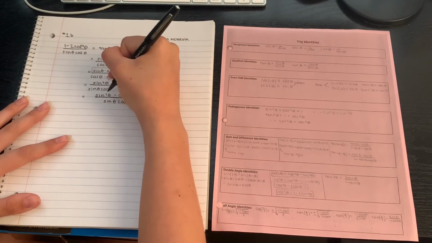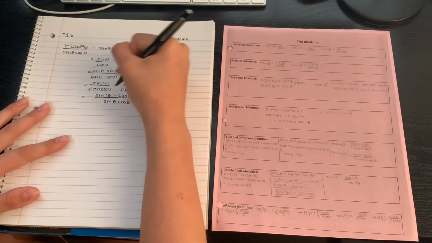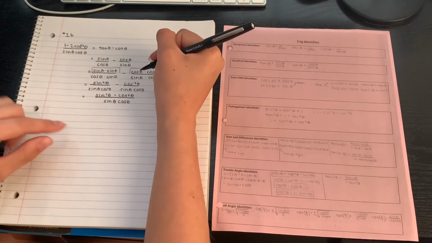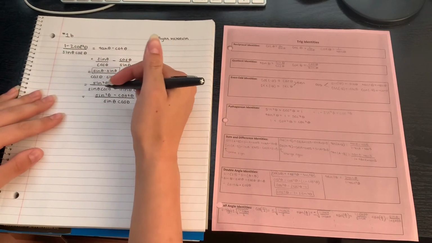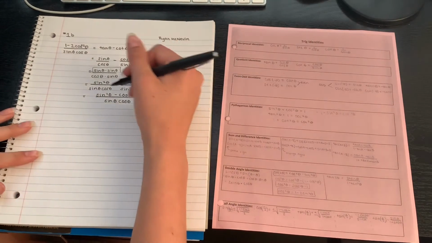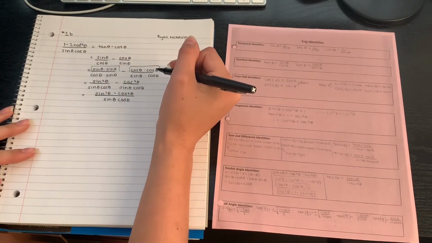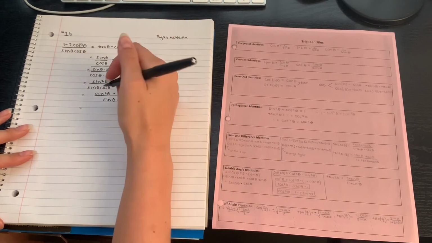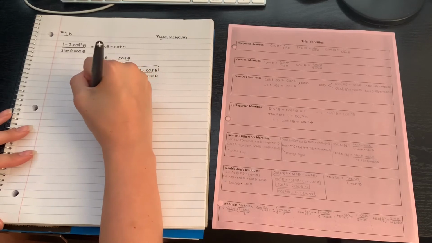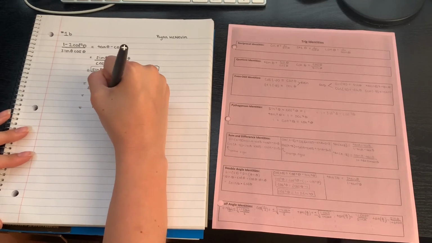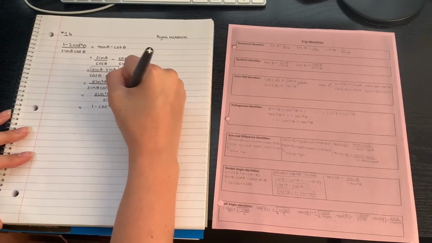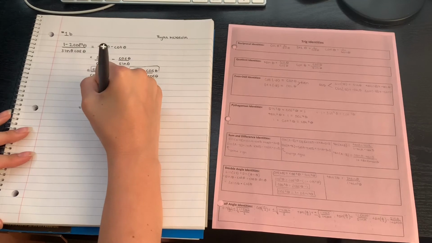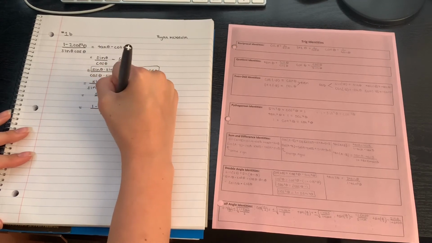I want to get this over to cosine because I want to combine it into one, so it'll be all cosine on the top. When I do that, I want to look at my trig identity sheet again. I know that sine squared theta is equal to 1 minus cosine squared theta, so that'll be 1 minus cosine squared theta minus cosine squared theta all over sine theta cosine theta.